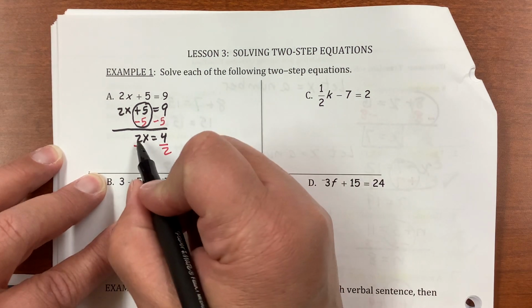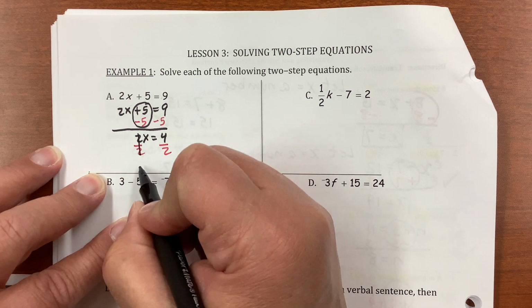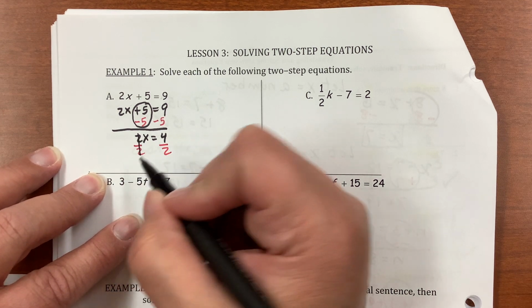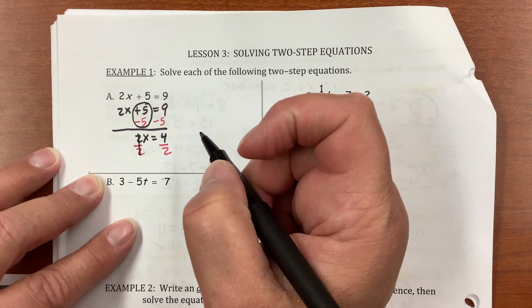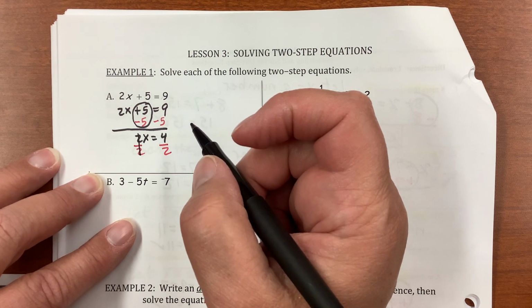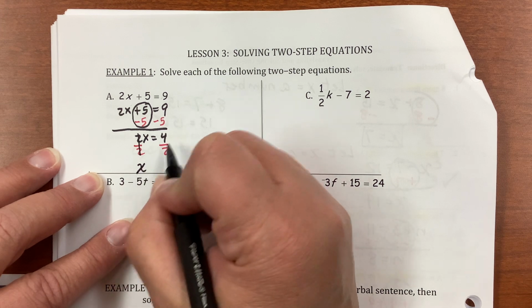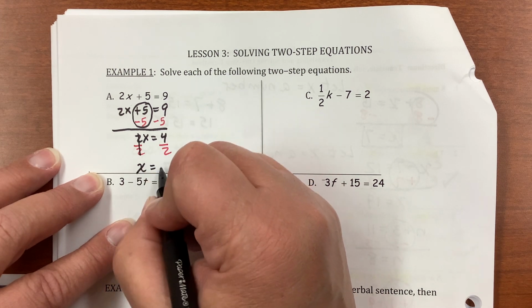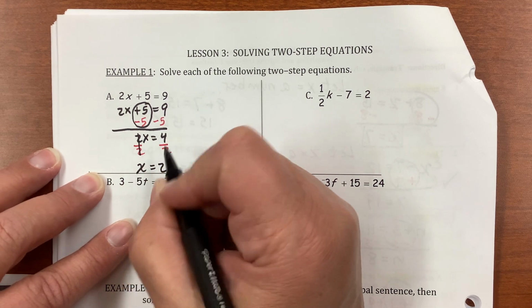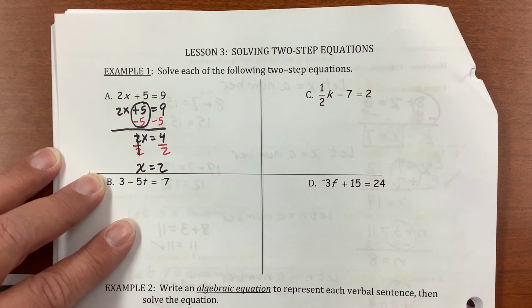Now, 2 divided by 2 is 1. And I could write 1x here, but I know that 1 times x, or 1 times anything, is the number. So 1 times x is x. And 4 divided by 2 is 2. So that is going to be my solution, and I'm going to check it.